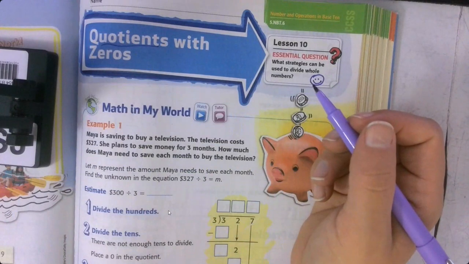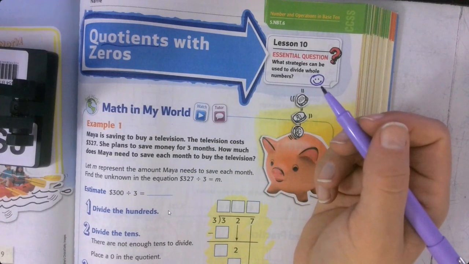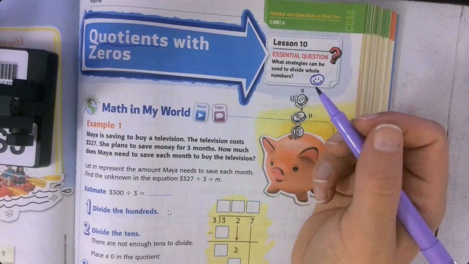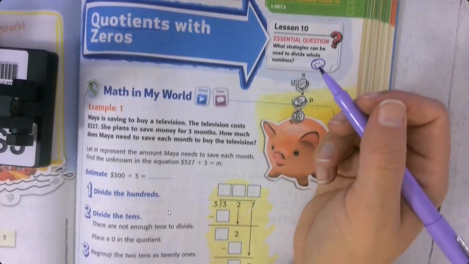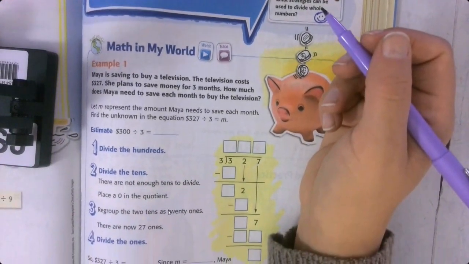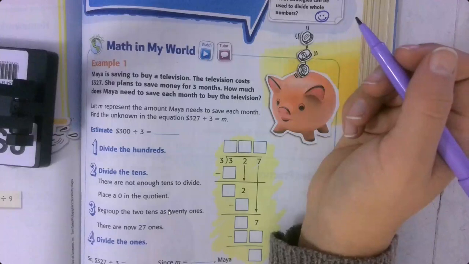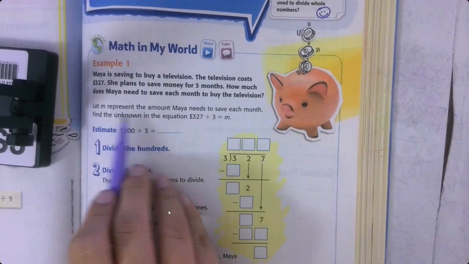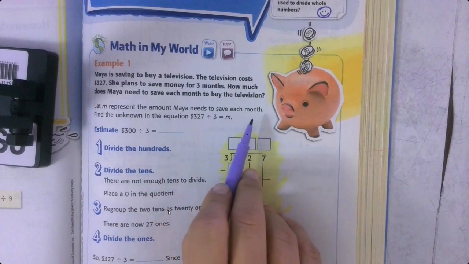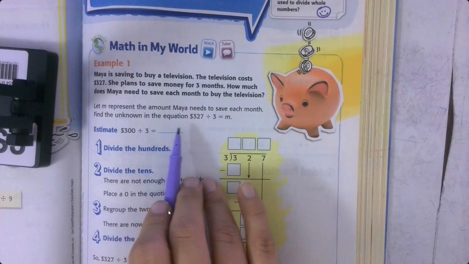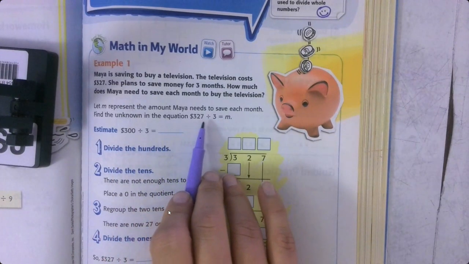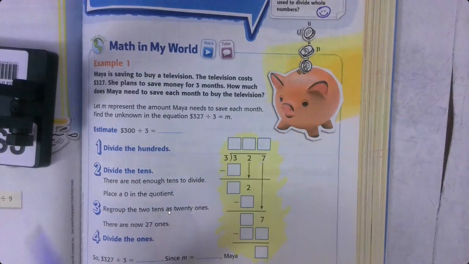Maya is saving to buy a television. The television costs $327. She plans to save money for 3 months. How much does Maya need to save each month to buy the television? Let M represent the amount Maya needs to save each month. Find the unknown in the equation 327 divided by 3 equals M.